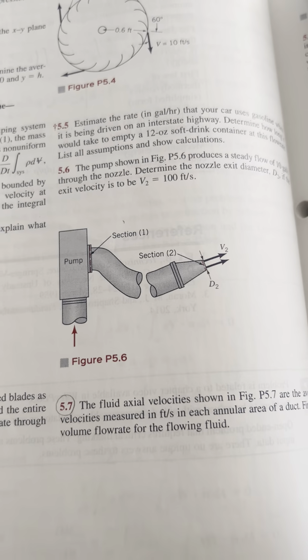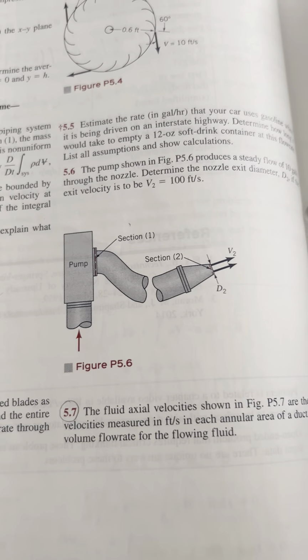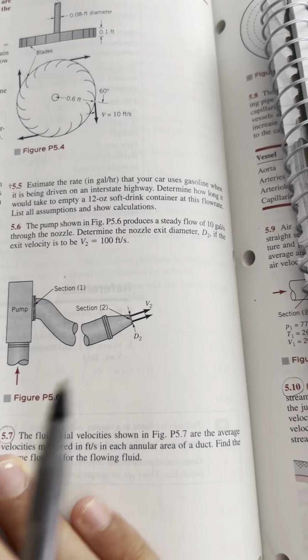Hey guys, I'm trying to attempt this problem. Let's see if I can solve it.